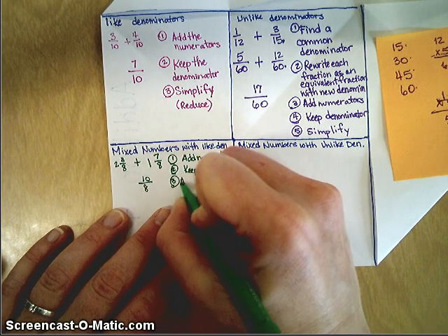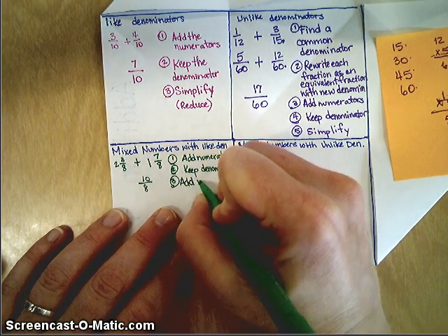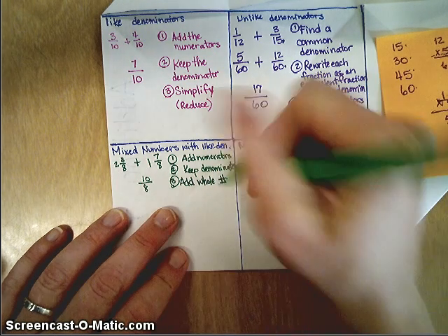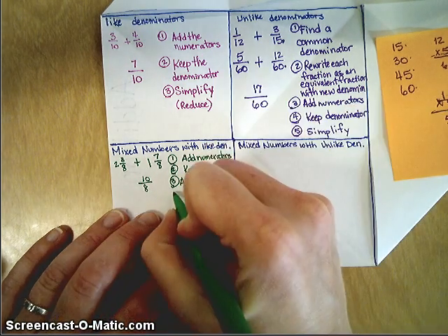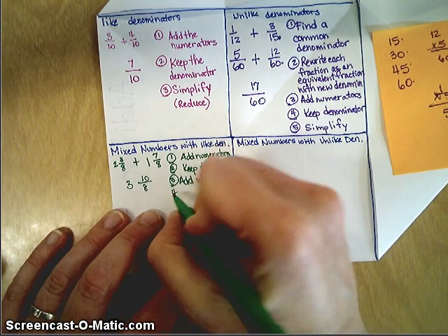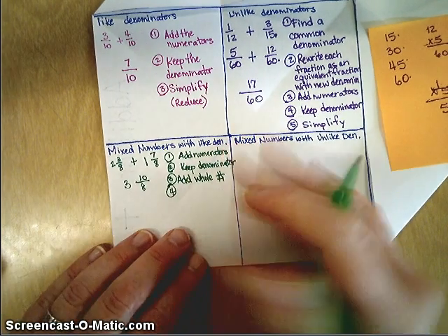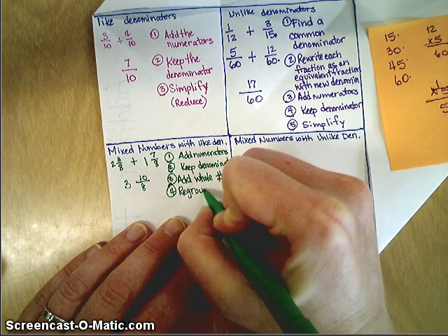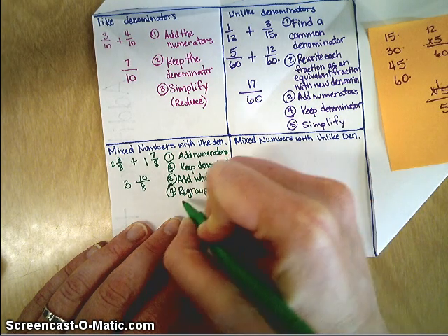Third, we can add the whole number portion of that mixed number. I'm going to use hashtags for number to abbreviate. So 2 plus 1 is 3. Next, we're going to regroup if necessary. Sometimes you'll need to do this, sometimes you won't.